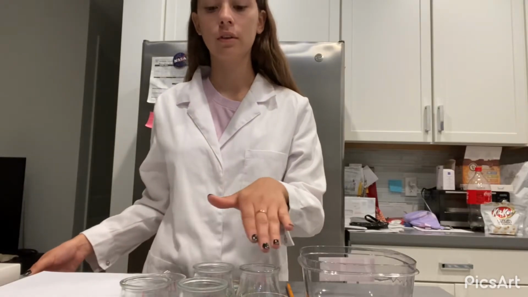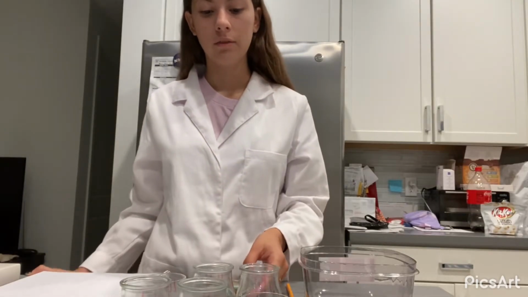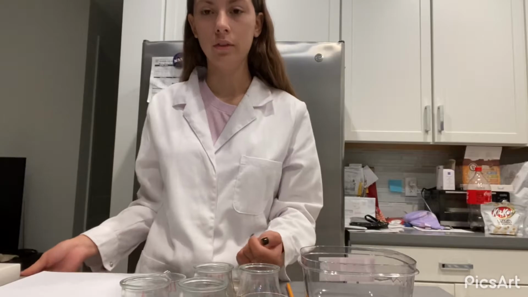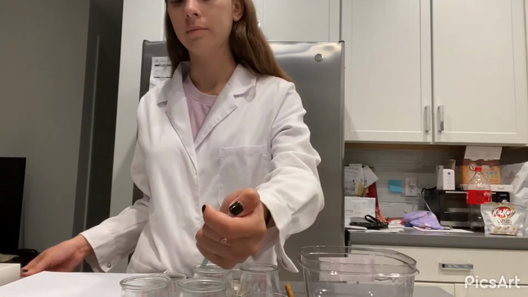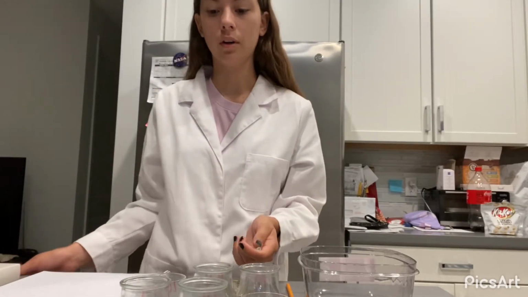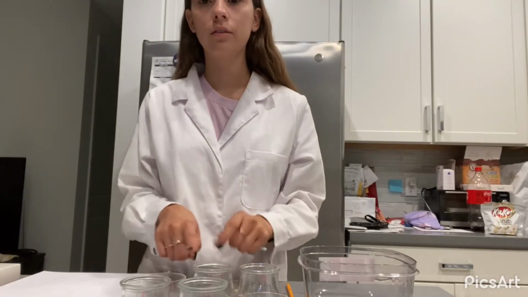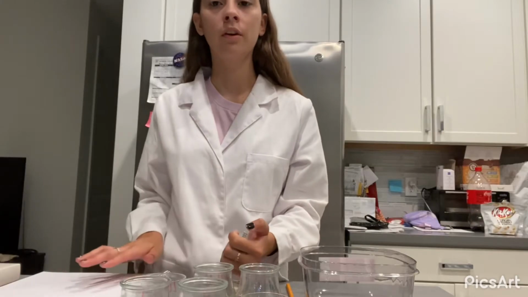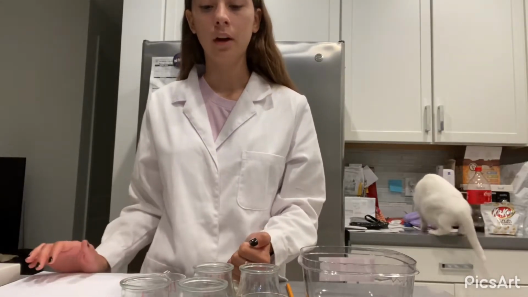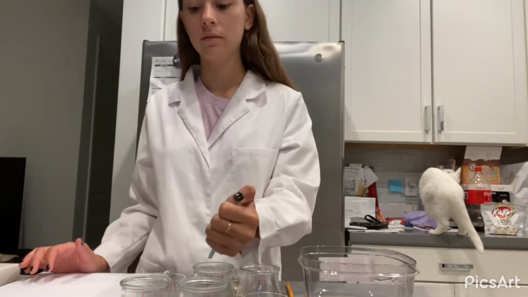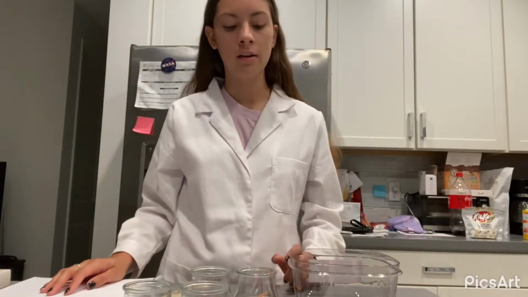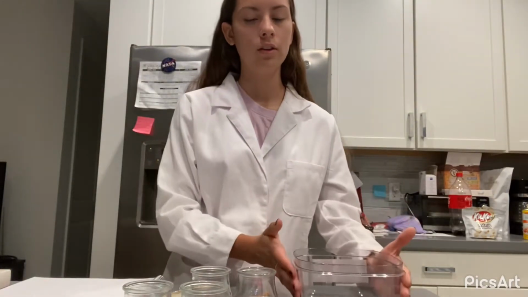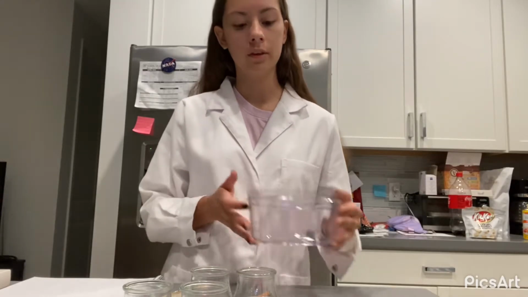For the first set, we're gonna fill them with 2 milliliters of the 0.1 sodium thiosulfate, and for the other 3, we're gonna be transferring the same 2 milliliters of the 0.1 hydrochloric acid.